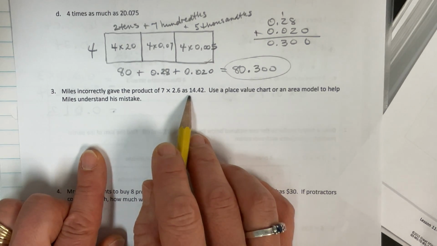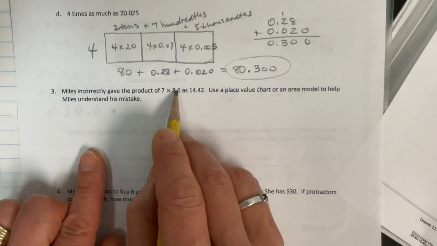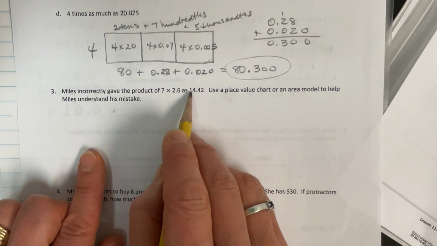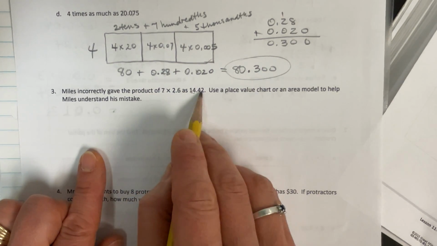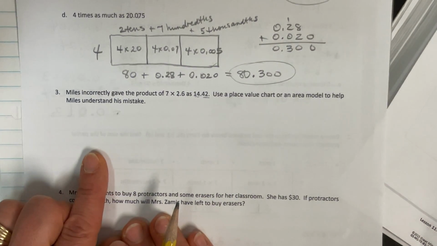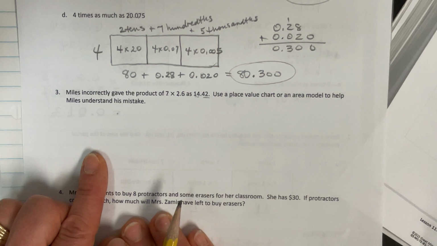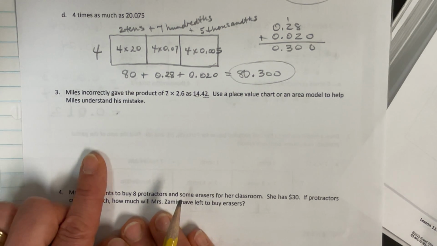It looks like to me, he said, well, 7 times 2 is 14, and 7 times 6 is 42. Okay, so what's wrong with that? You can use a place value chart or an area model, it said, to help you, okay?